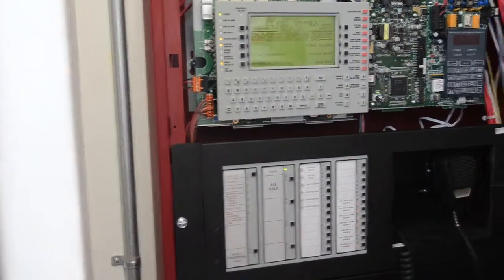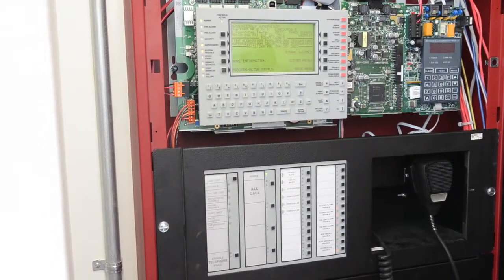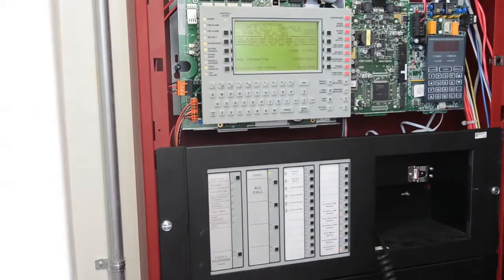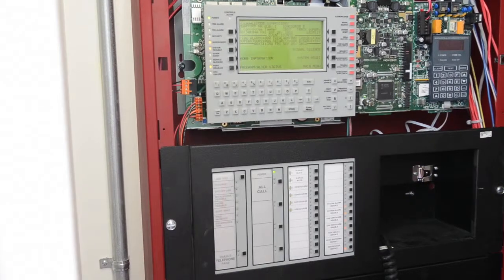In an alarm condition, the microphone will take precedence over any message going over the system. So you have the opportunity to pick it up, make your announcement, and then it would automatically go back to the alarm message that's currently being played.